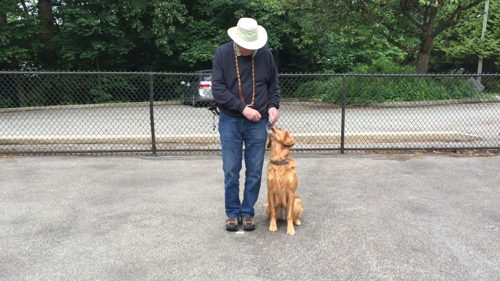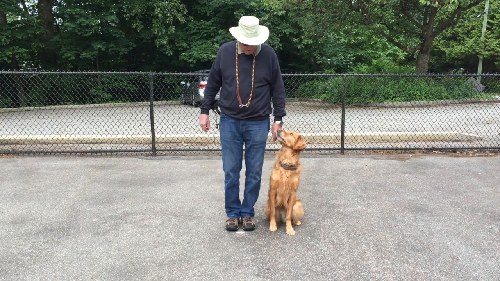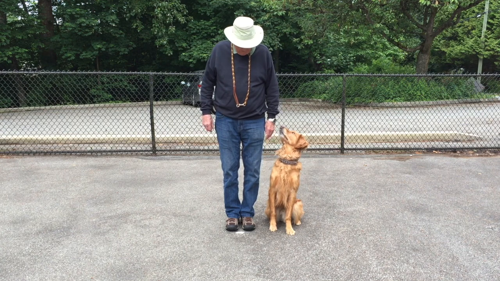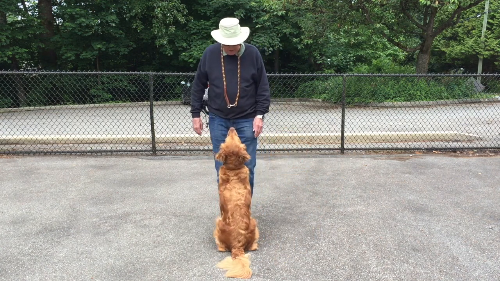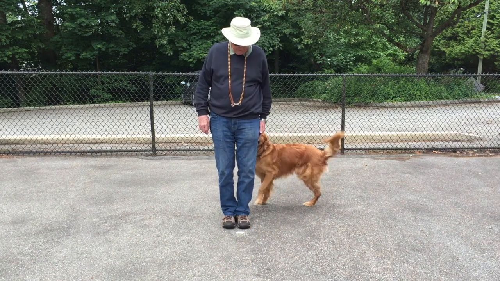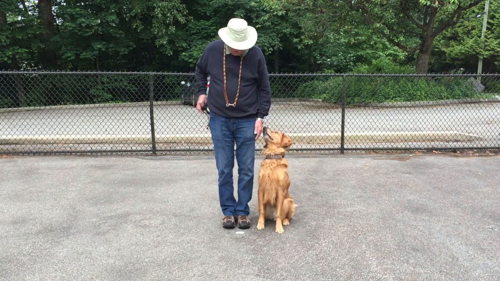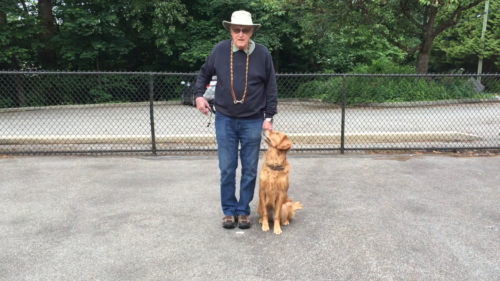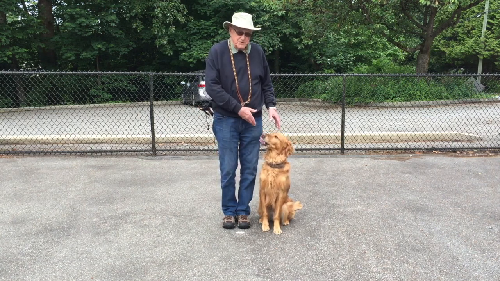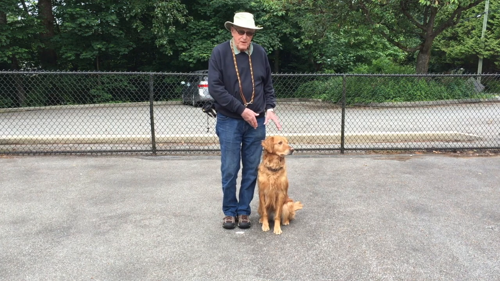Straight head and treat. On the other side, on a closed finish, straight head. A dog will always return to the position from whence the payoff came.